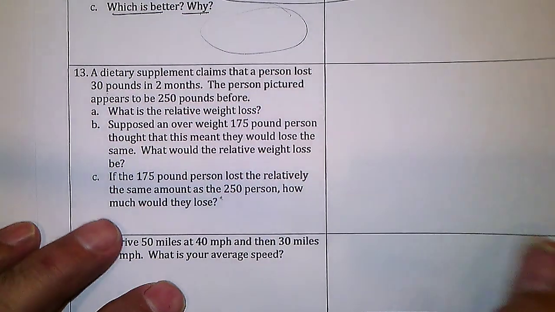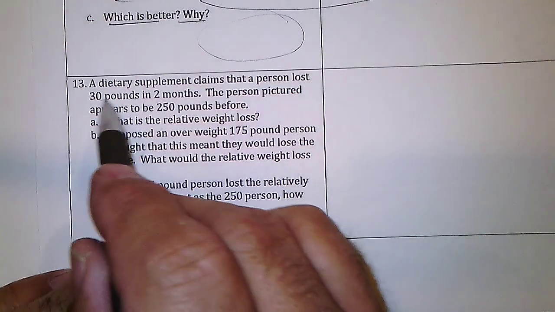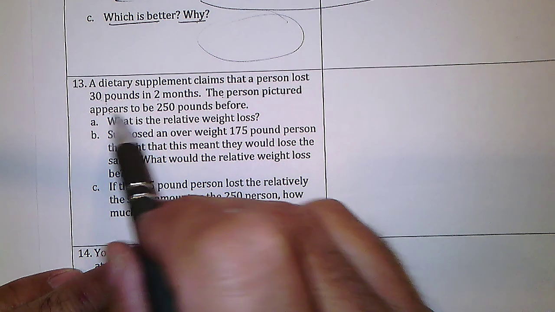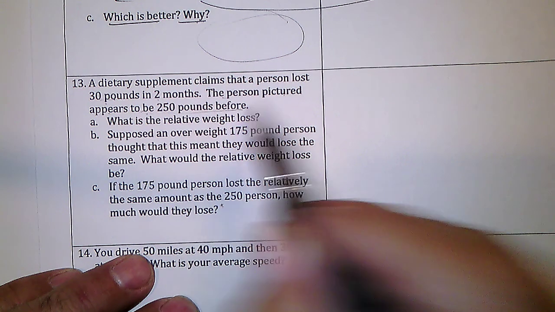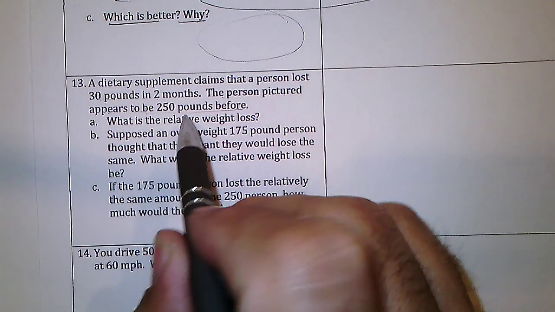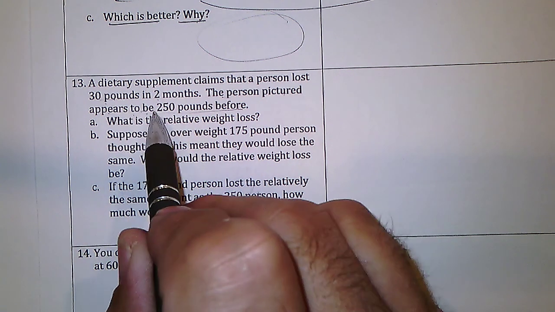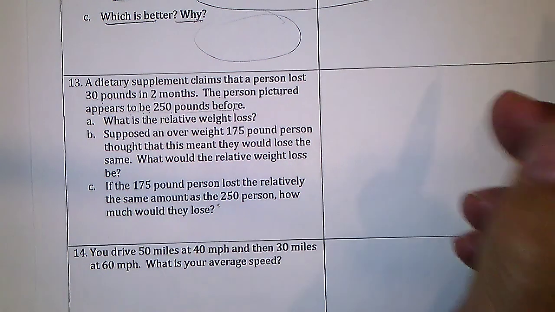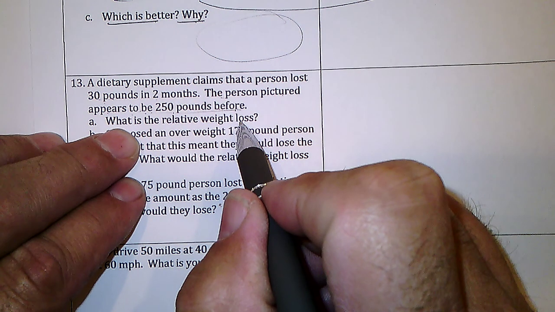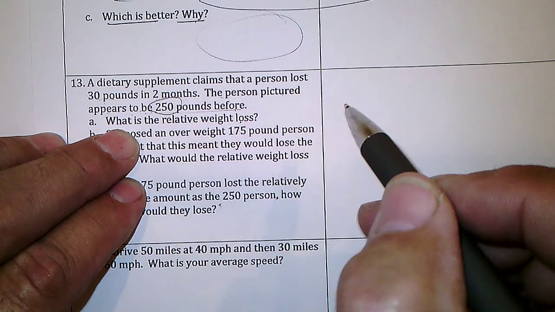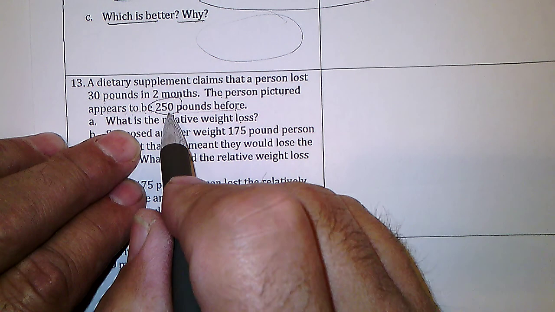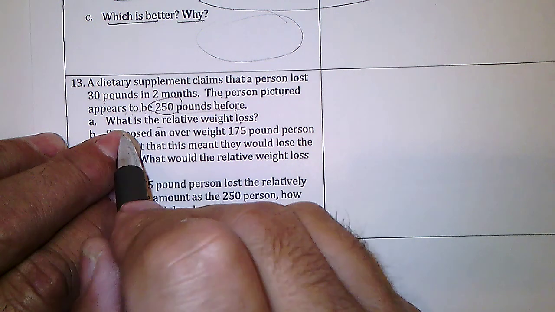A dietary supplement claims that a person lost 30 pounds in 2 months. The person pictured appears to be 250 pounds before. Okay, what is the relative loss? Let's assume that we're seeing somebody that's 250 pounds. So what's the relative loss?